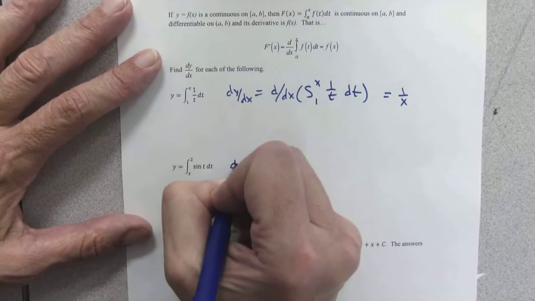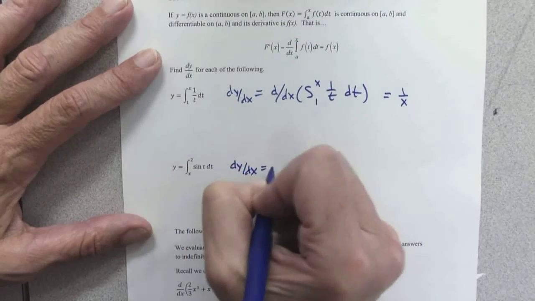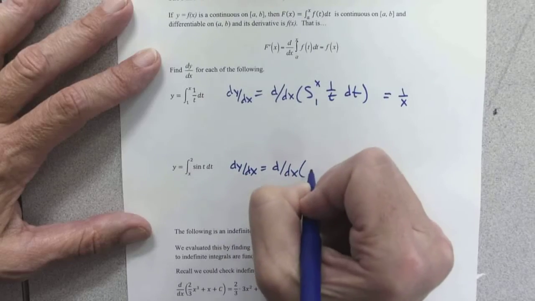Now doing a similar thing on the next one. So I'm going to take the derivative of that integral.